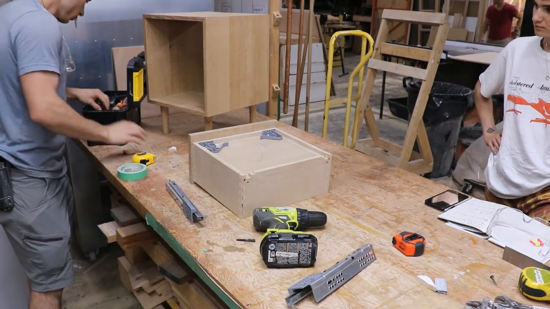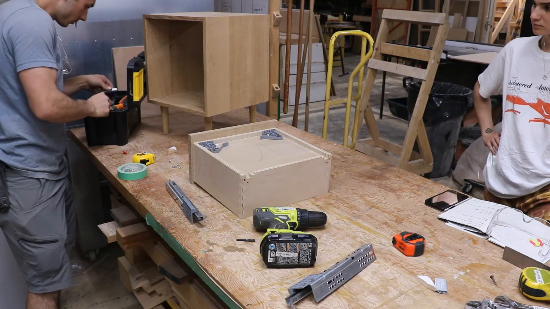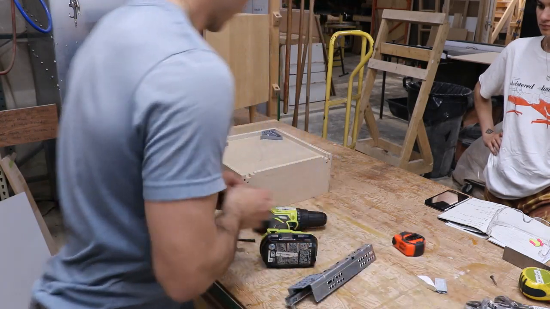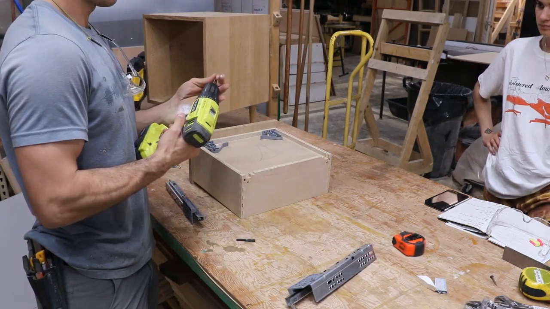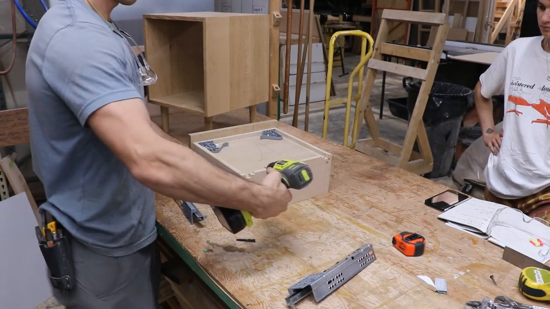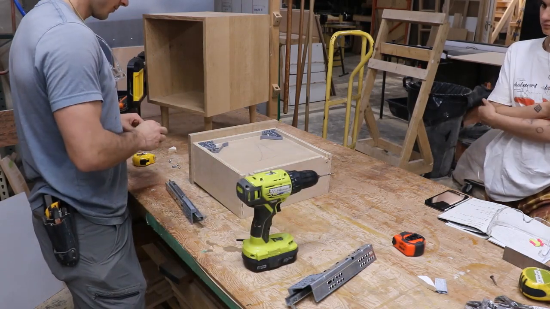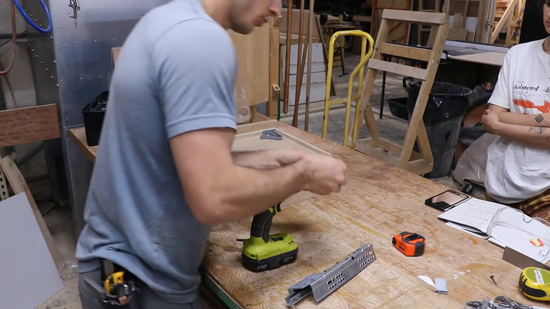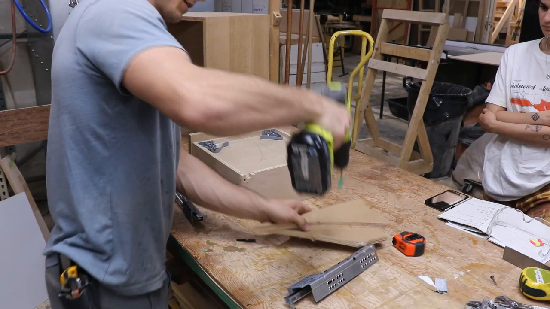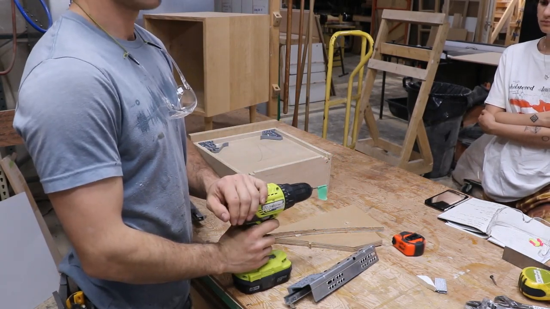If you need to, let's say drill only halfway through something and not all the way, and you want to make sure you're not going to drill all the way through, put a piece of tape at the depth that you want to cut to, and then use that as a depth stop. Now you know how far to drill.